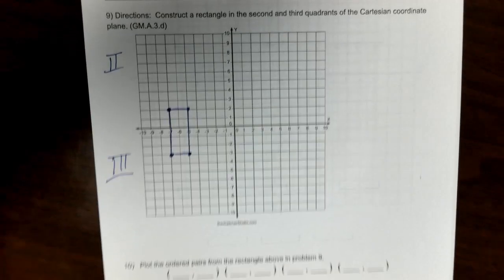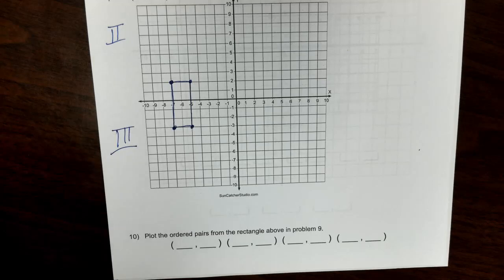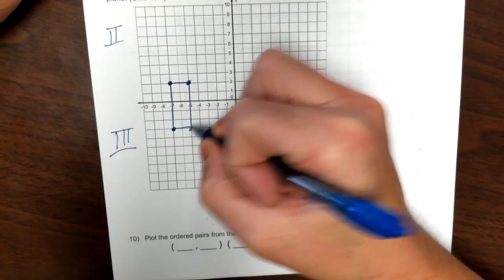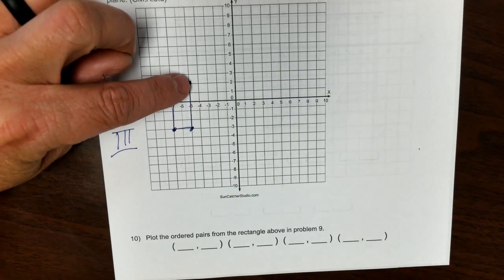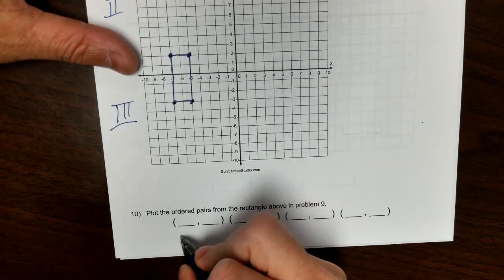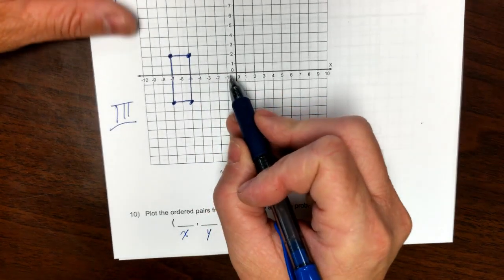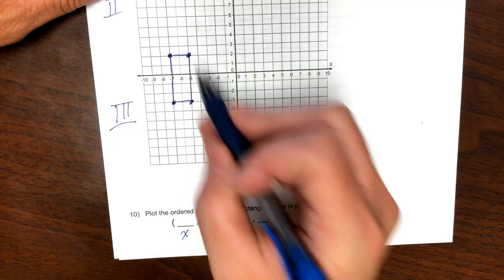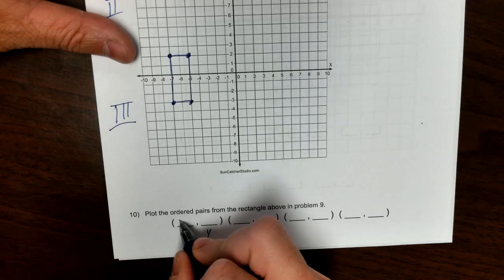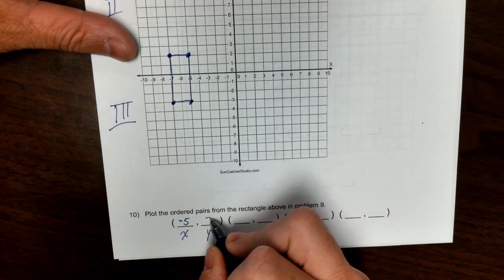Then, at the bottom here, it wants us to plot the ordered pairs from the rectangle in this problem. The ordered pairs are where the vertices or the corners or the dots are at. So let's start with this first dot. Remember that when we are plotting ordered pairs, the x number comes first and the y number comes second. So to get to this location, we're going to move in x first and then y second. So we start here, and then since we're going left, we go -5. So x is -5. And then staying there, we go up 2, so +2.